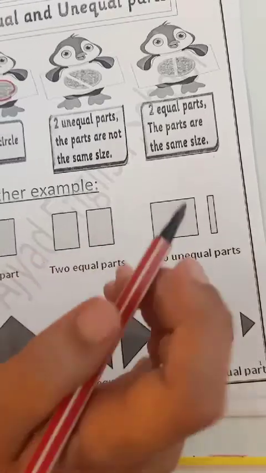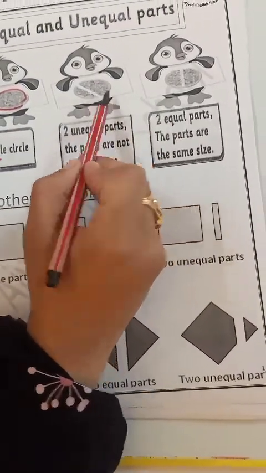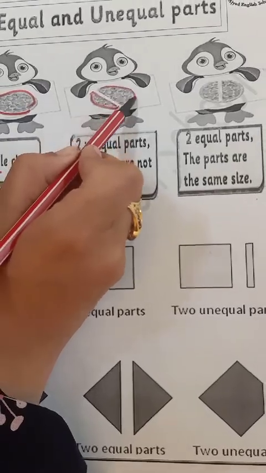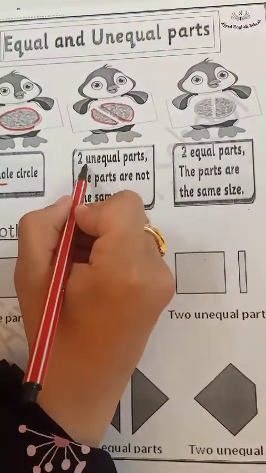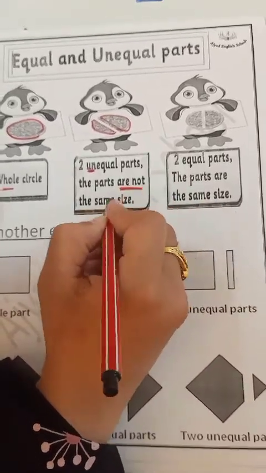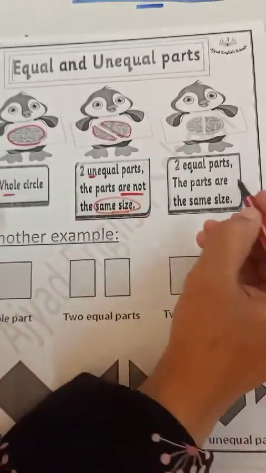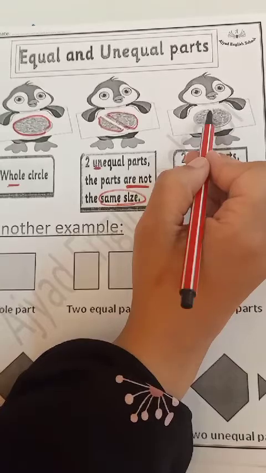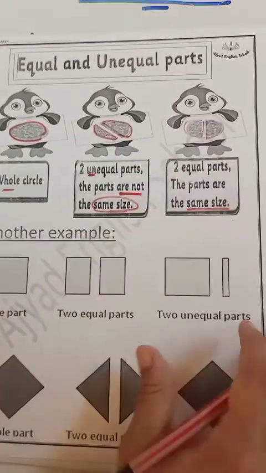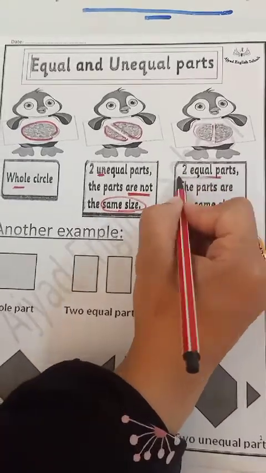But the second shape, we have two parts. Does this part have the same size as this? No. So unequal parts. Why? They aren't the same size. But this one has the same size. This is a half circle and this is a half circle, they have the same size. So two equal parts.